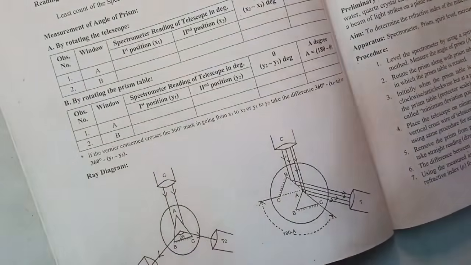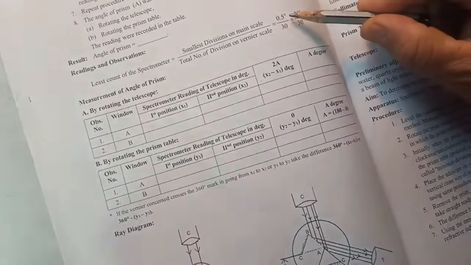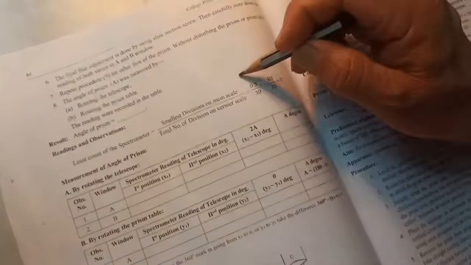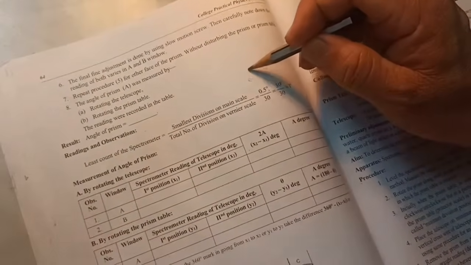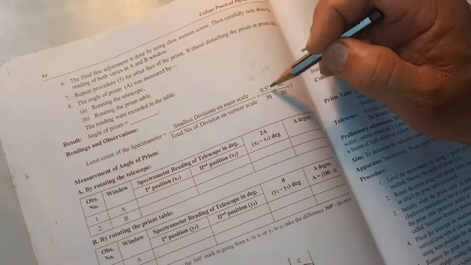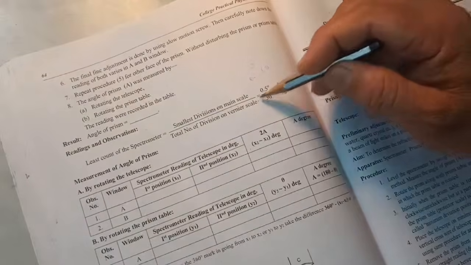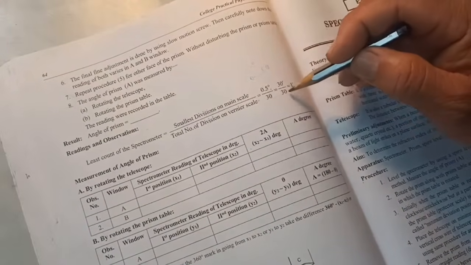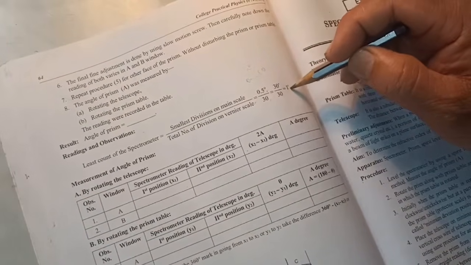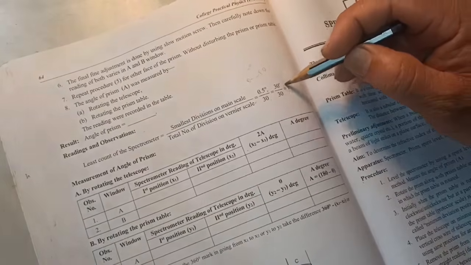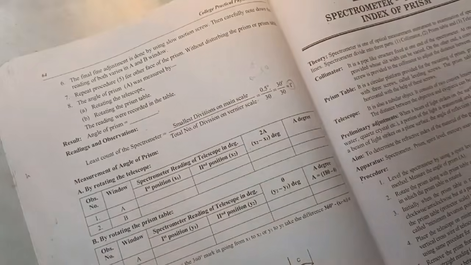You just see these calculations. This is the vernier, this is the main scale. The main scale is 0.5, because from 0 to 10 degrees, in between 20 lines are there, which means each line carries 0.5 degree. Your total vernier scale is 0 to 30. You have to divide 30 minutes by 30, and that will be 1 minute. This will be the least count of your spectrometer, and this is very important.